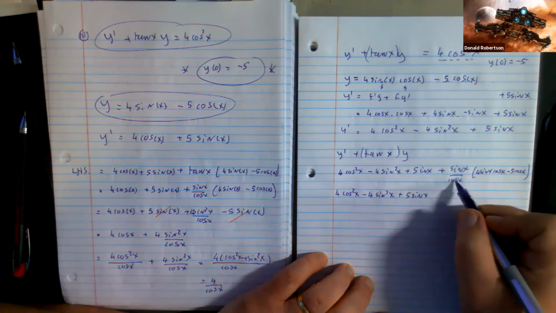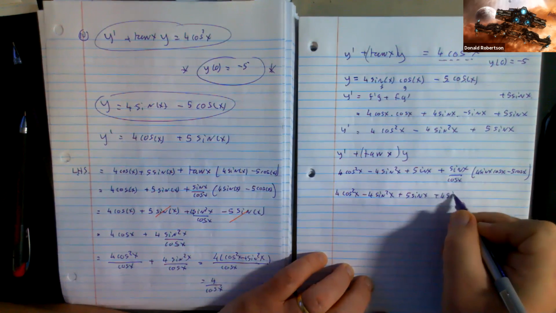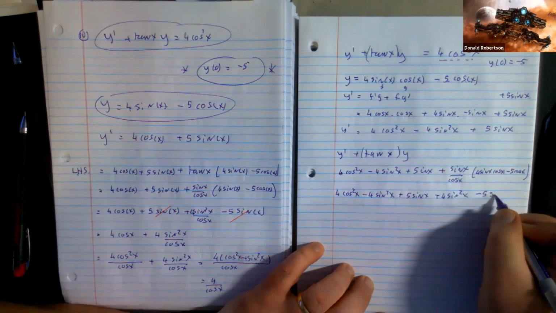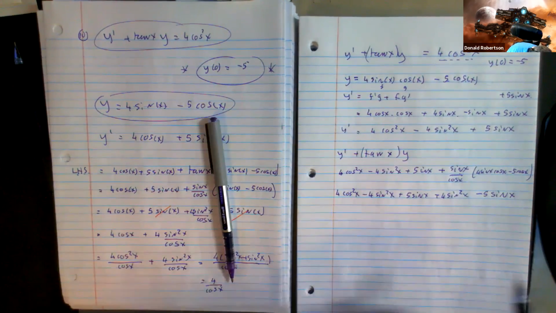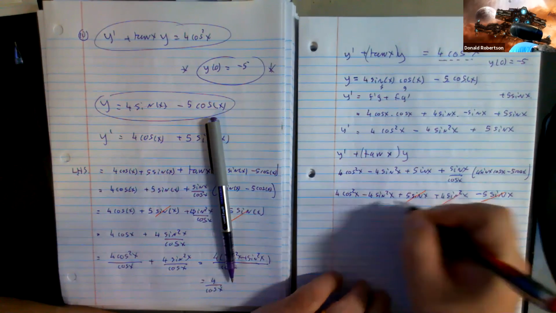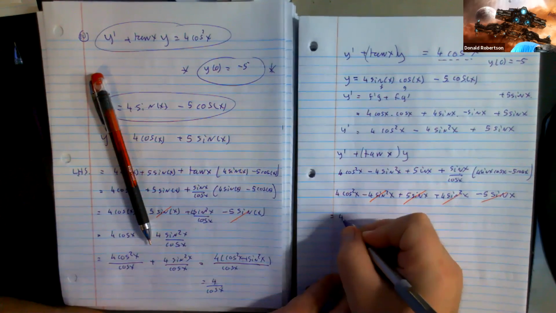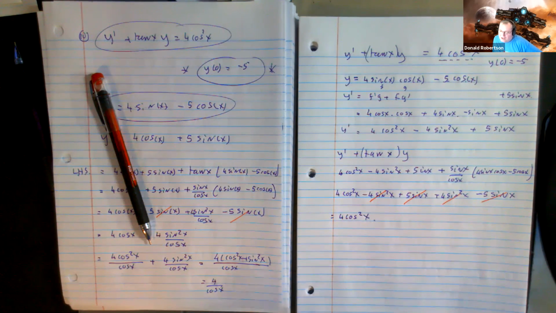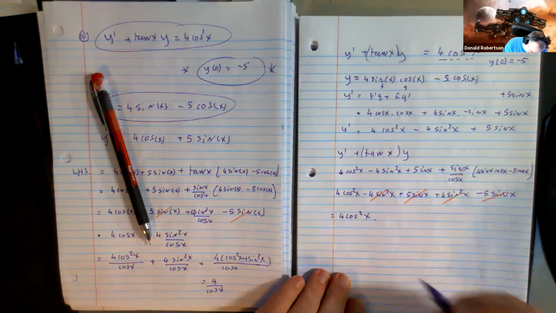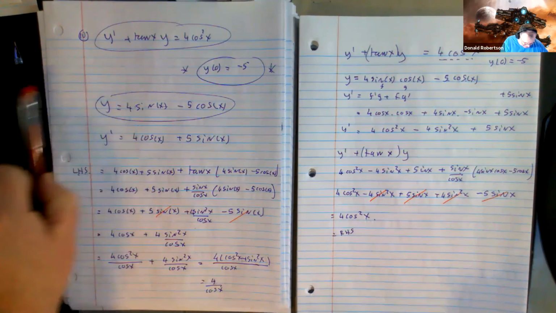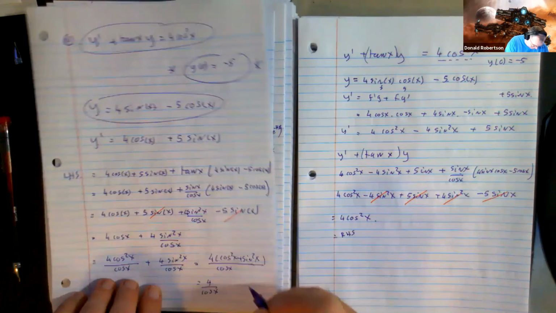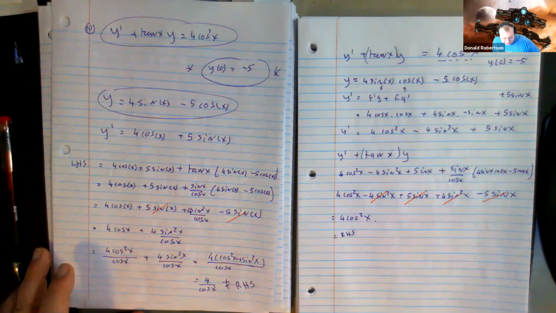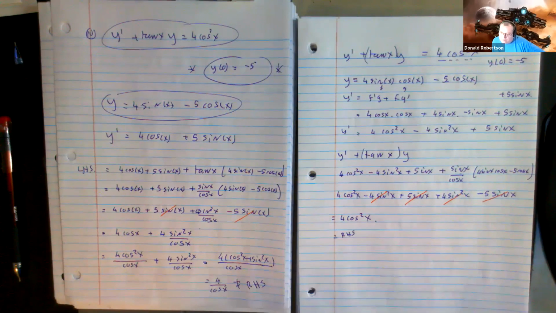That guy times that guy cancels out a cosine, so you're left with 4 sine squared. That guy times that guy, the cosines cancel out and you're left with negative 5 sine x. And this guy gets killed off by this one. This guy gets killed off by this one. Yeah, it did work. So do you see what a solution gives you is the same as the right-hand side? In this case, the one we did before, it wasn't the same side. That's why this is not a solution and why this is.